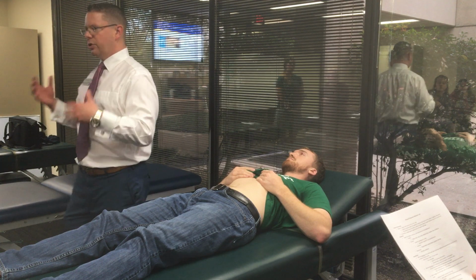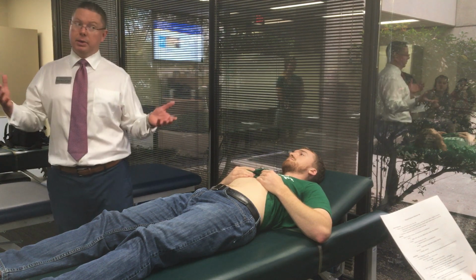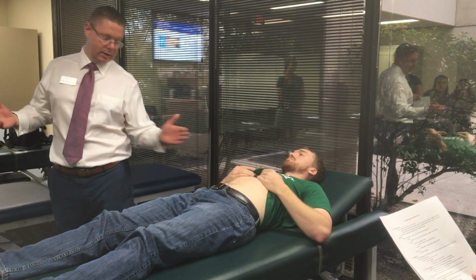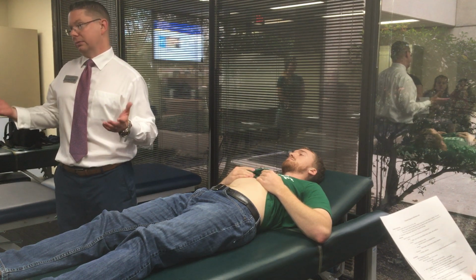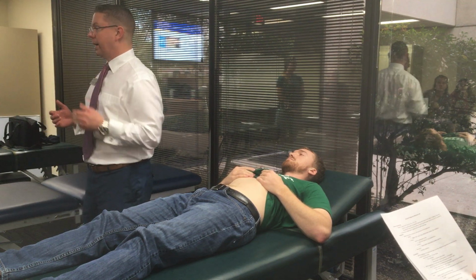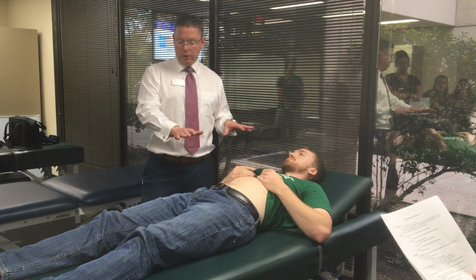Does that make sense? So we need to keep these things in mind when we look at someone. If someone comes in and they have signs and symptoms of obstruction, and they've had a couple of abdominal surgeries, that needs to be top of mind. Does that make sense? All right, so we're looking there.